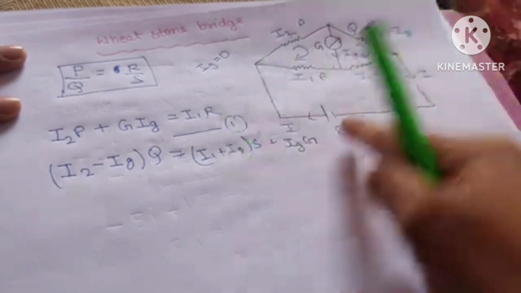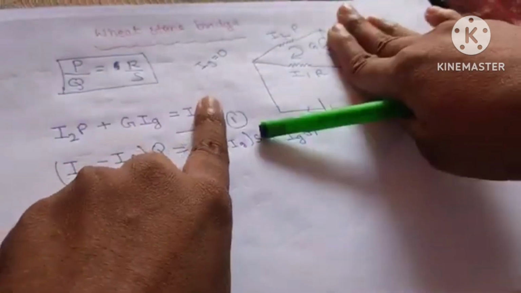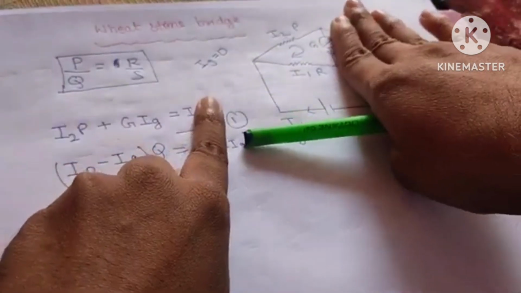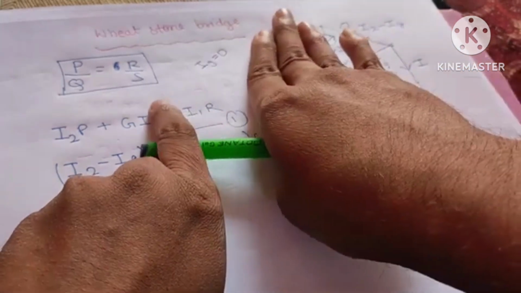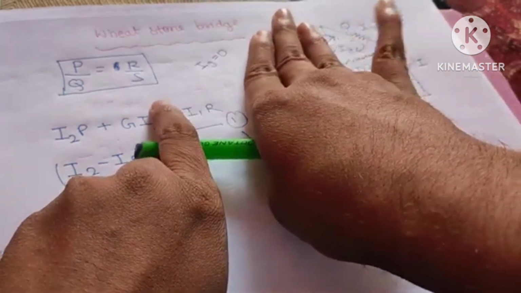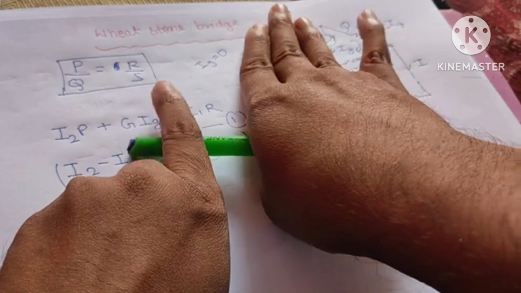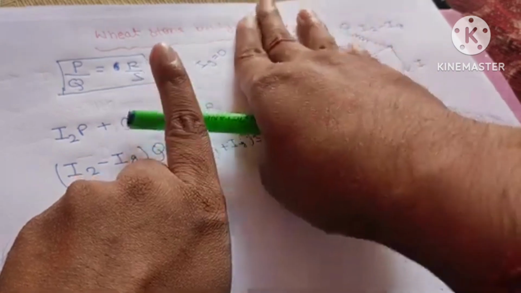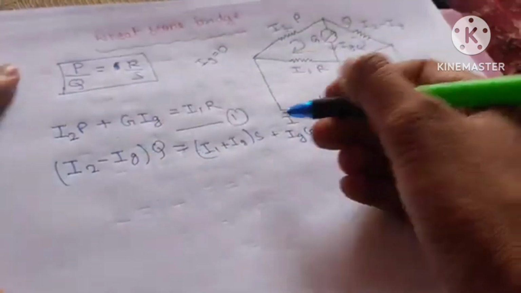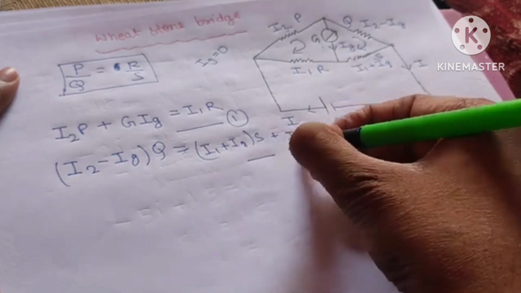This is it. So we take the first loop as equation 1, making this area invisible and considering only this part. We're doing it with the loop, so this will be the second.